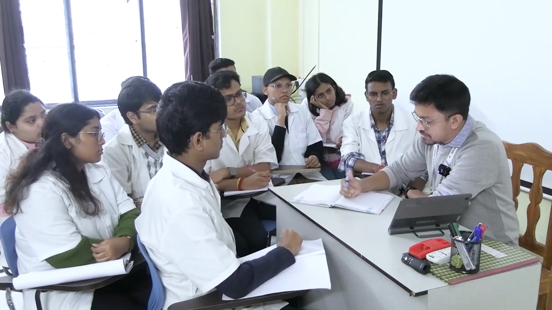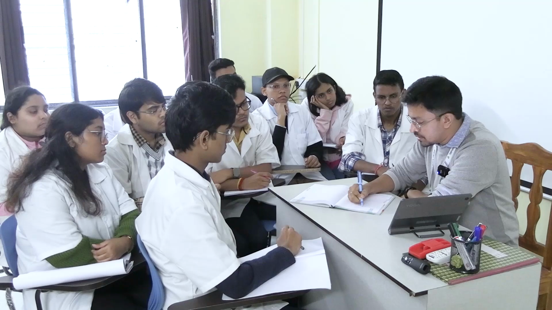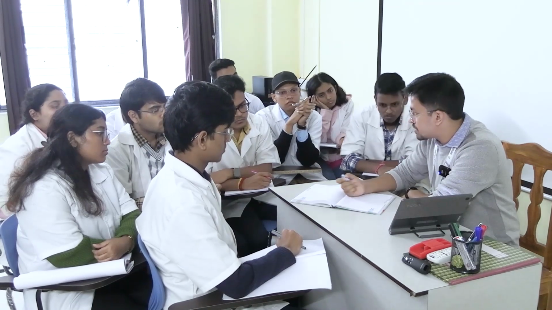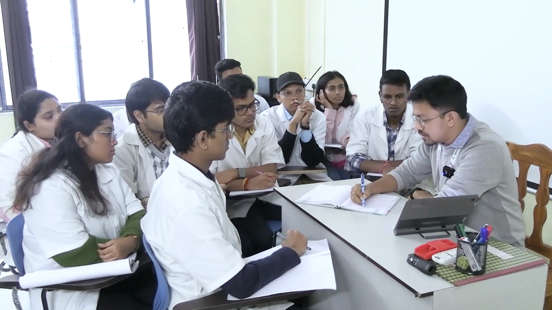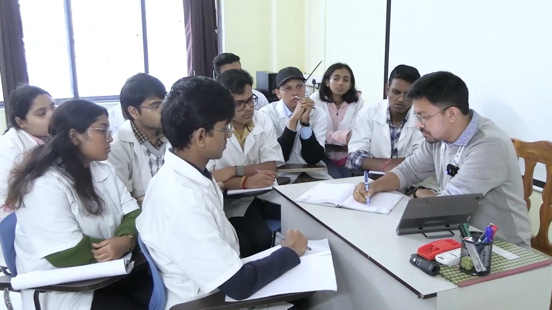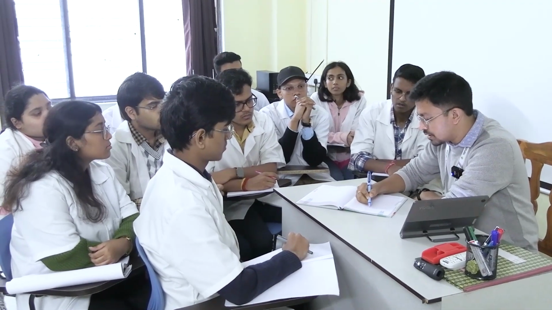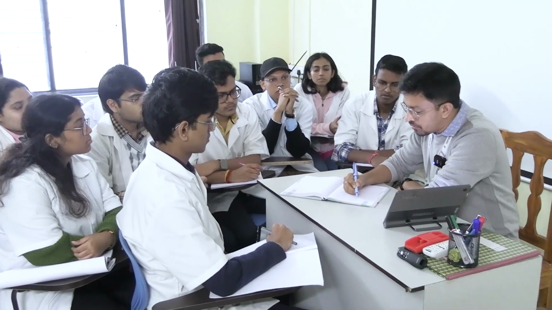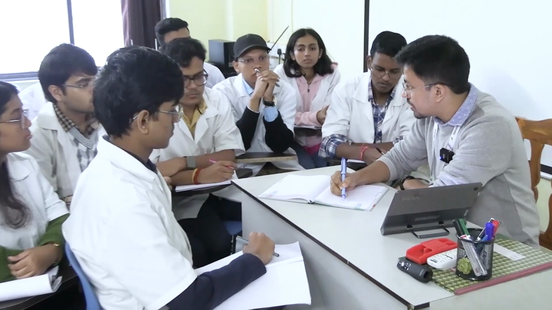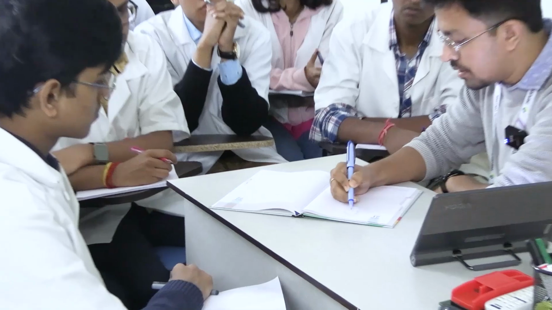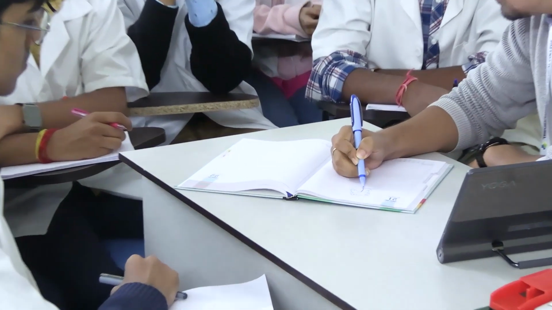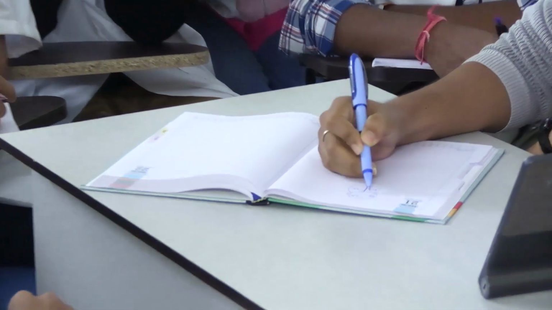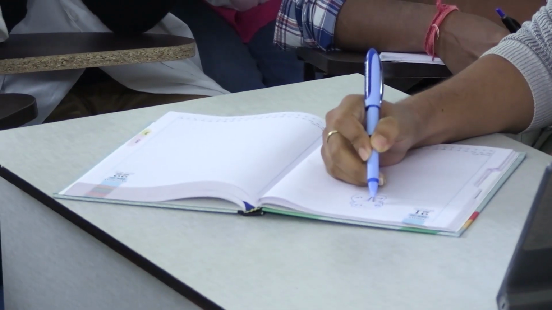Now what happens is, in general, this is the heart. Just bear with the drawing, it's a rough image. This is the left atrium, right atrium, left ventricle, right ventricle, and there is a septum. Over here this is the left coronary artery, this is the right coronary artery, and this is the left anterior descending branch.